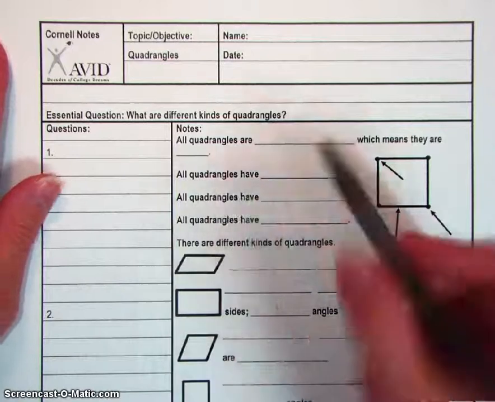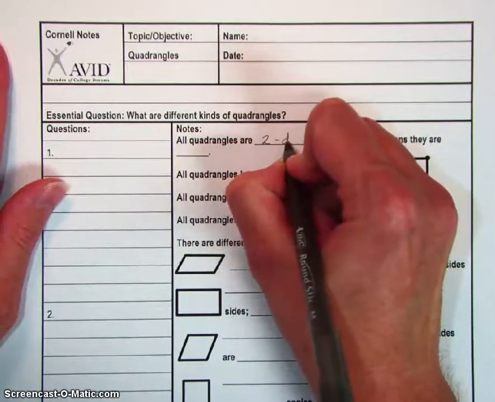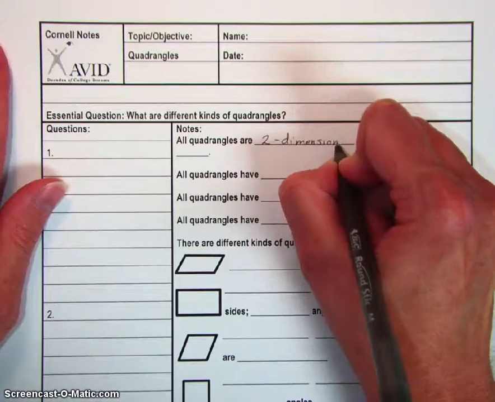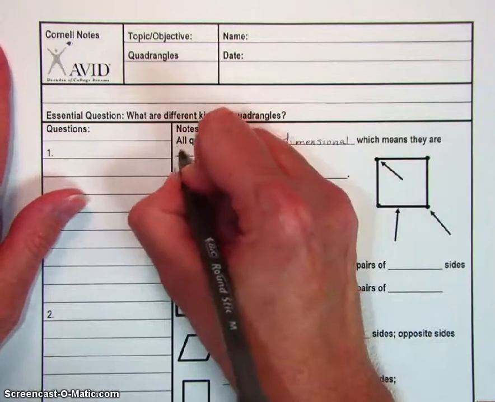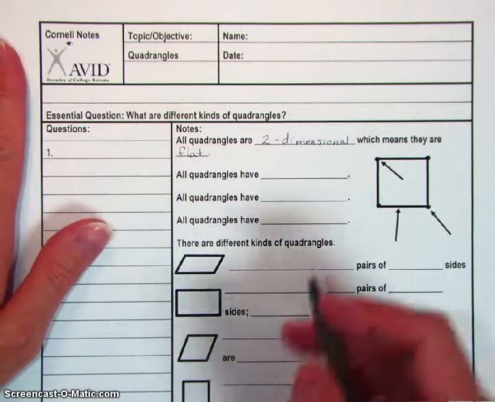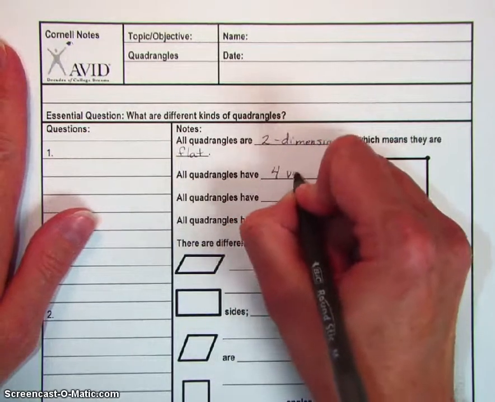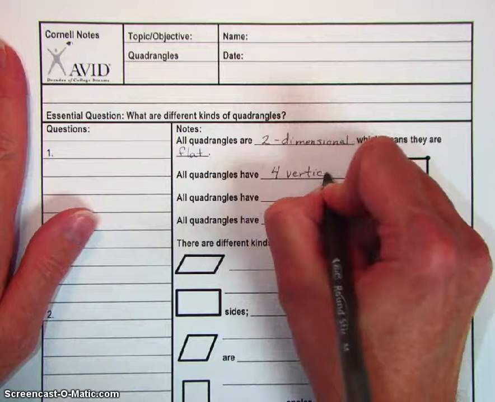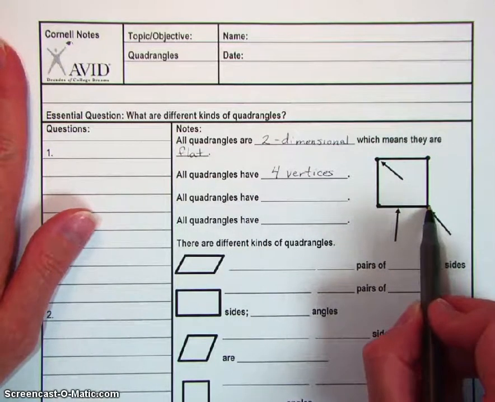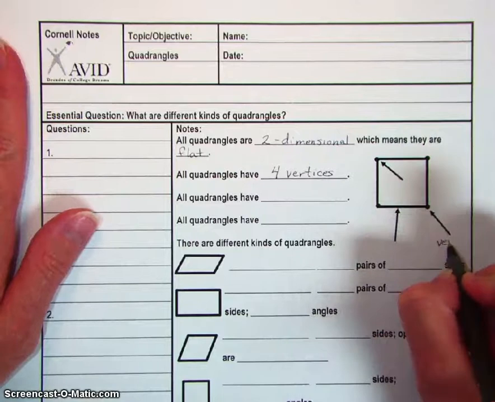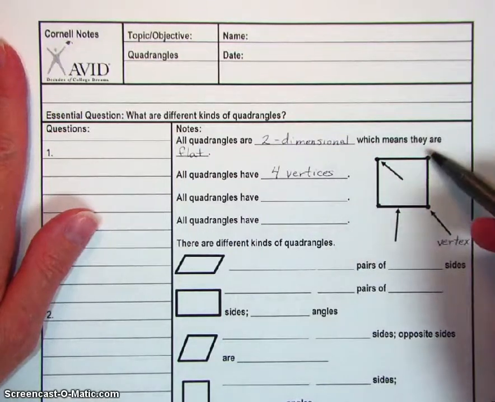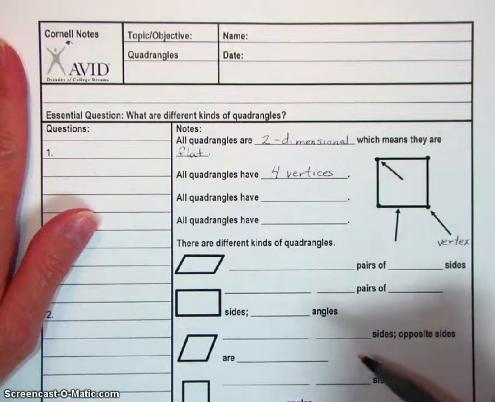All quadrangles are two-dimensional. That simply means that they are flat. They are not a 3D shape. All quadrangles also have four vertices. If you look at our shape right here, we can label one of those vertices right here, and we will call that a vertex. And you can see that we have four of these vertices right here.